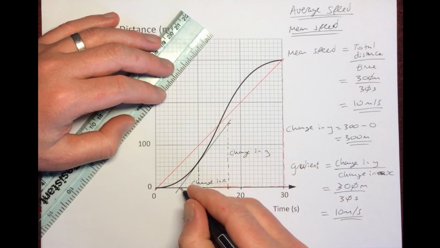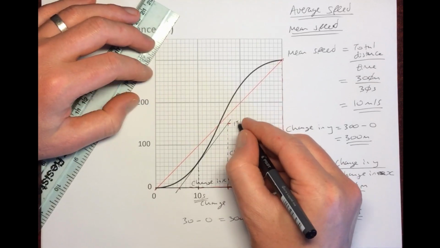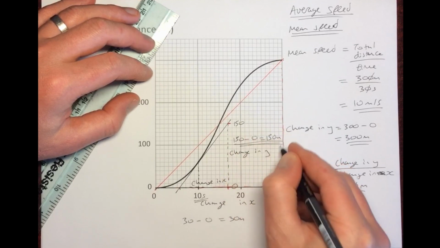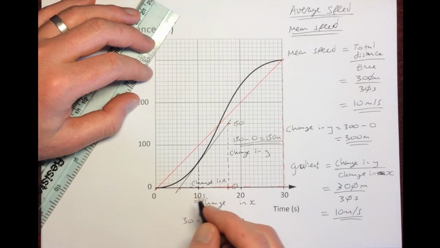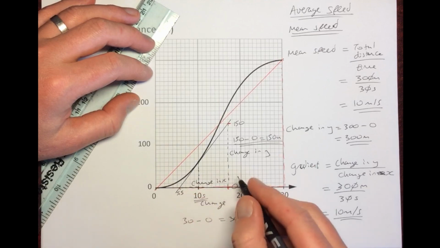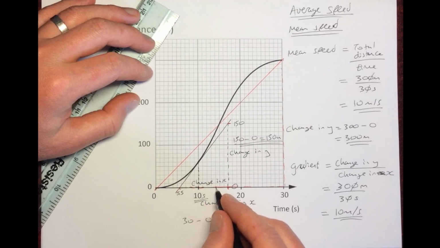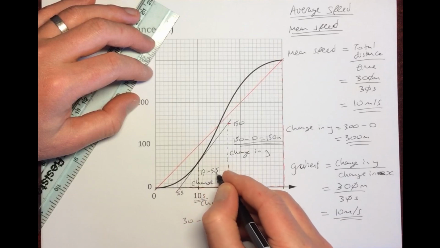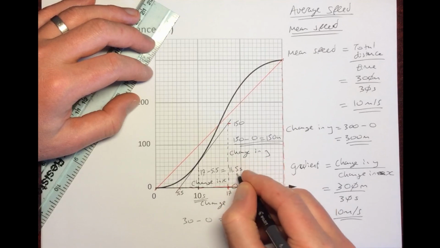So here we're going from 0 on the y-axis up to 150 on the y-axis. So the change in y here is 150 minus 0, which is 150 metres. Okay. The change in the x value is, we're going here from 1, 2, 3, 4, 5, 6. Well, that's about 5.5 there, I'm going to say. Okay, because it's halfway between 5 and 6. And then here we're going up to 10, 11, 12, 13, 14, 15, 16, 17. So my change in x here is 17 minus 5.5. Okay, now if you do 17 minus 5.5, that's going to give you 11.5 seconds.